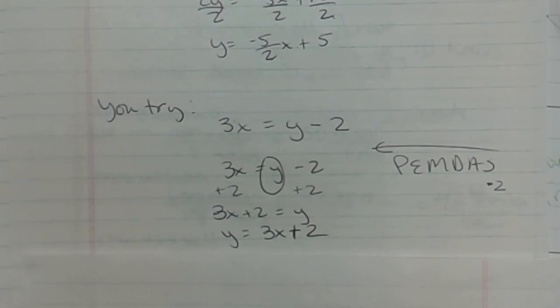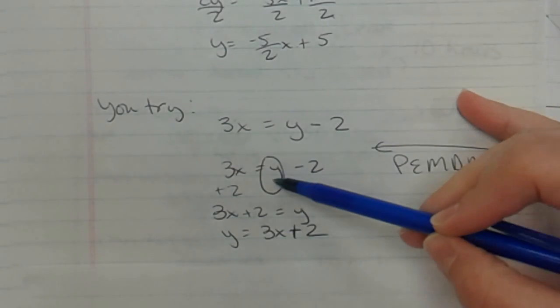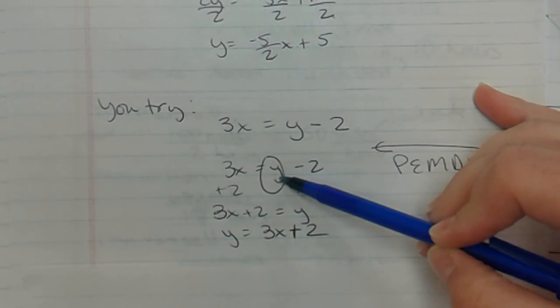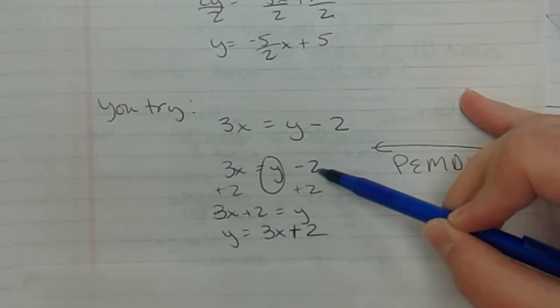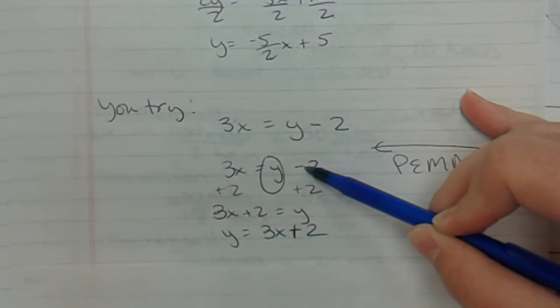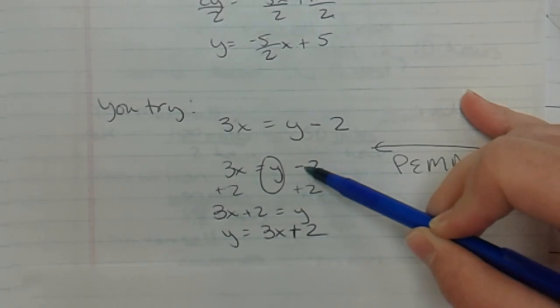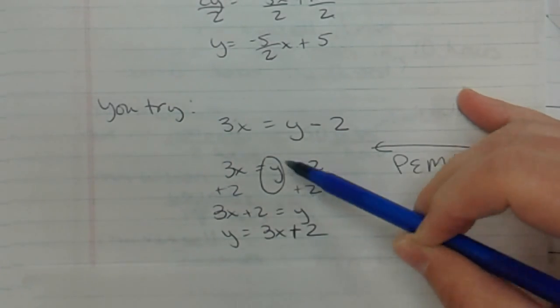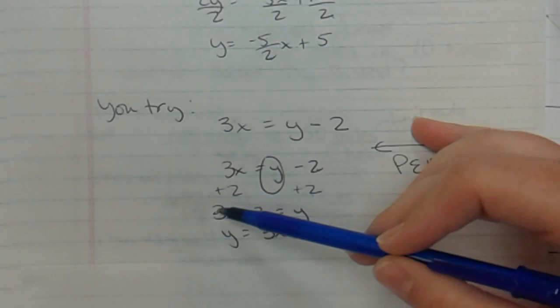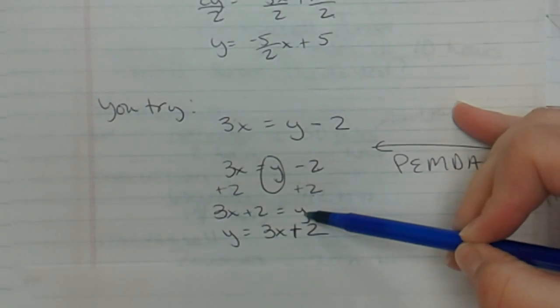If you came up with y equals 3x plus 2, you're totally correct. Because you had to realize that, hey, I want to get y by itself, so again, I circled it. And then I realized that the 2 is being subtracted. Well, the only way to get rid of subtraction is to add. So I had to add 2 to both sides. Came up with 3x plus 2 equals y.